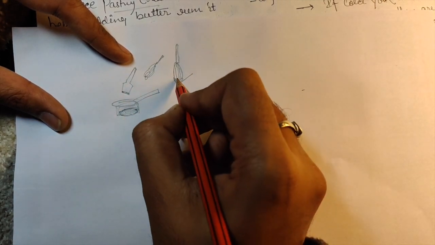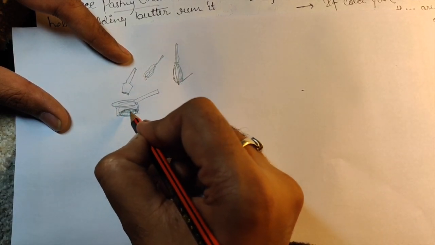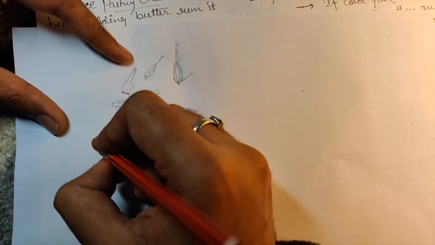But when it comes to the whisk, first of all, the wires will incorporate a lot of air inside the cream. So the color of the cream will get lighter.